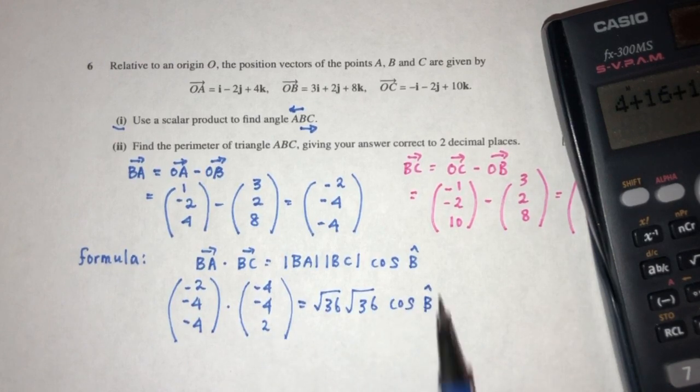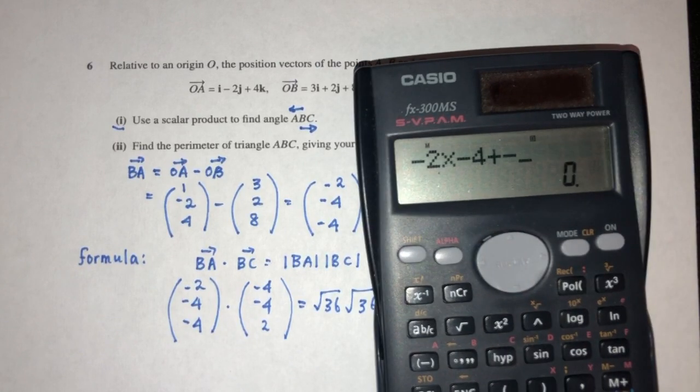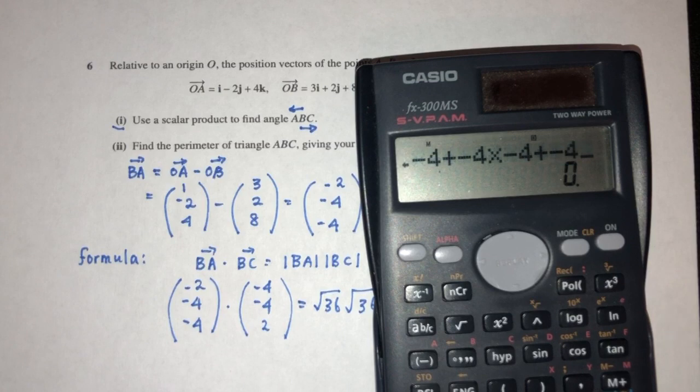And that will also be root of 36, cos of angle B. Now simplified, the dot product will be minus 2 times minus 4, plus minus 4 times minus 4, plus minus 2 times 2.